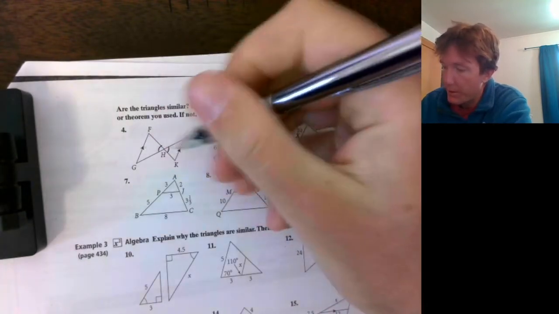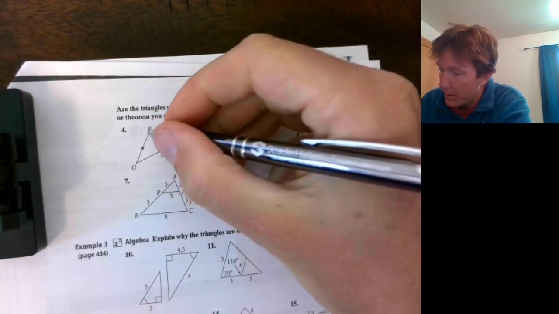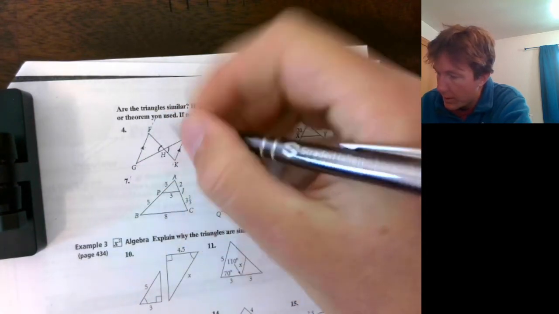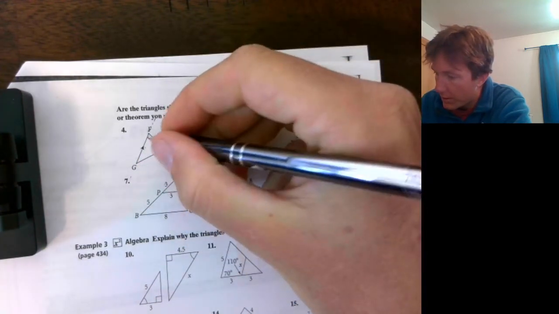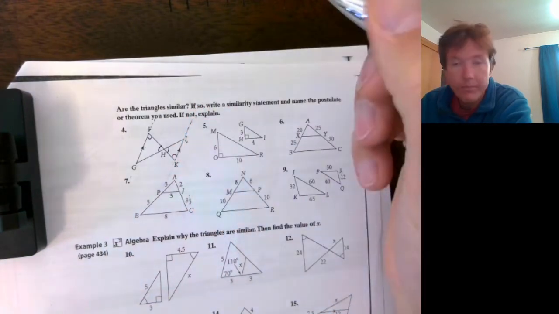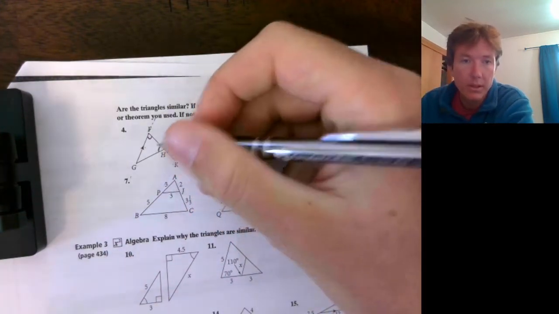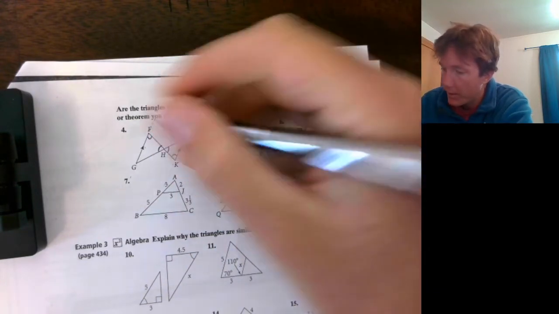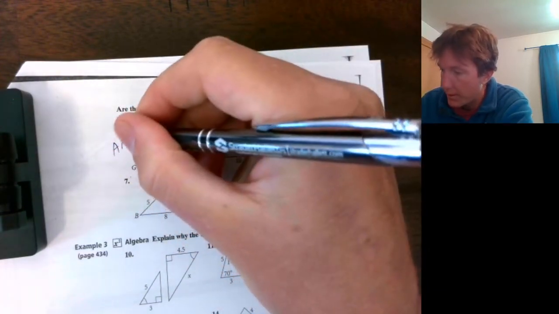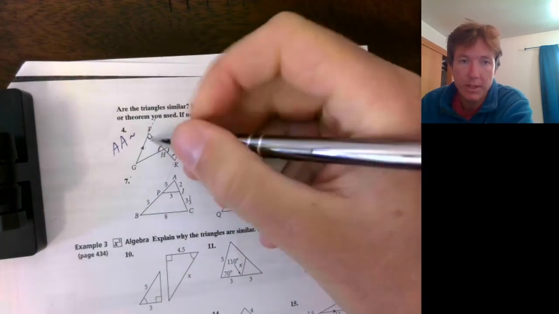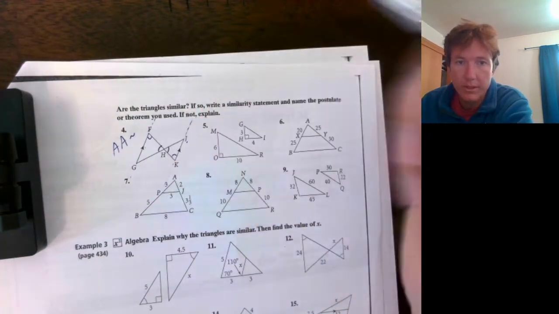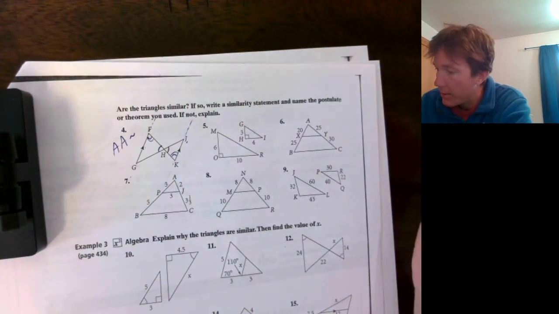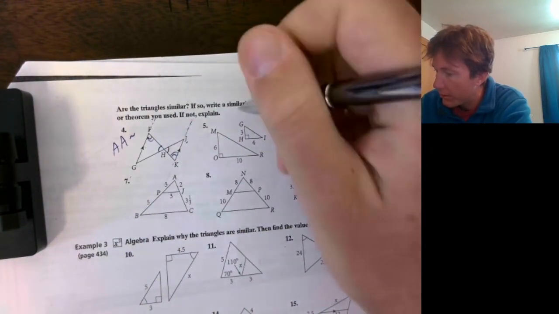So these are parallel lines, right? So that means I can draw these out like that. And that makes this angle the same as that one, because these are called alternate interior angles. So this is angle similarity, because I have 2 angles that are congruent inside these triangles. Good. Oh, write a similarity statement.